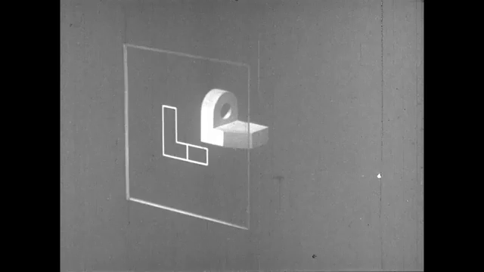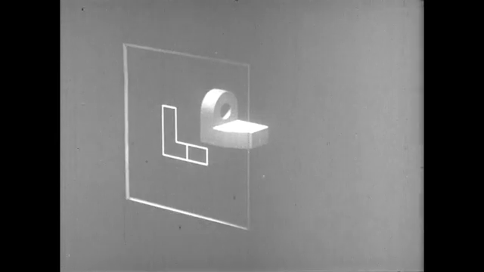A surface parallel to a plane of projection is shown in its true size. A surface perpendicular to a plane of projection is projected as a line. A surface inclined to a plane of projection appears foreshortened. That is, it looks shorter on the view.